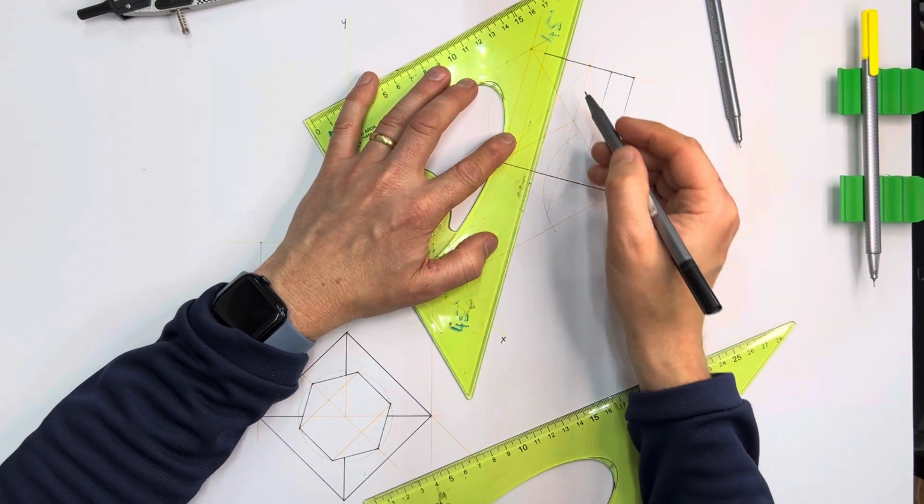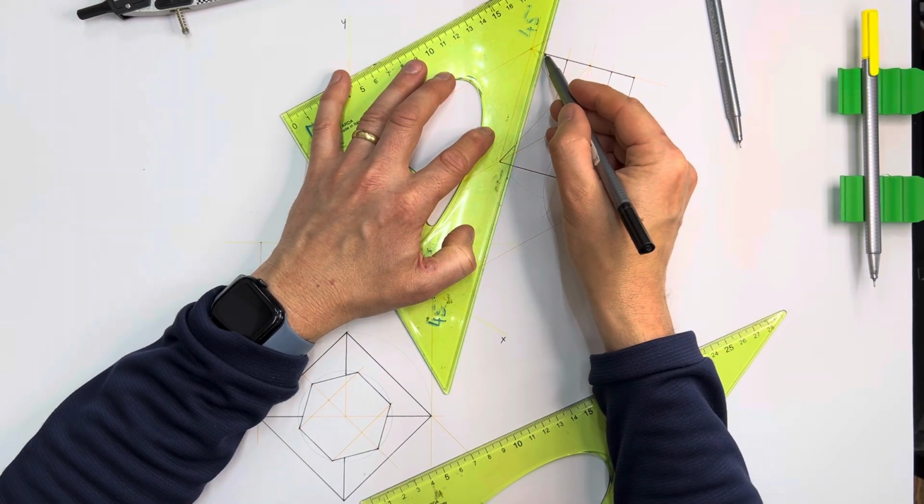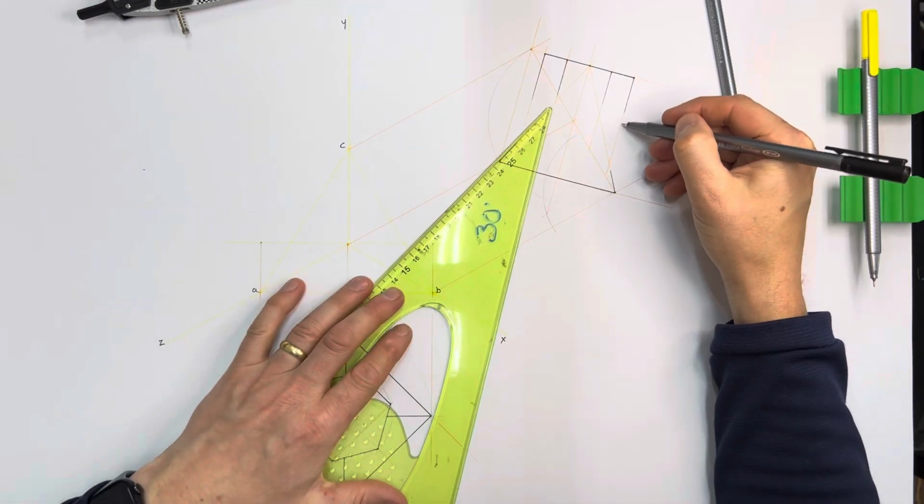Just starting those lines off so I can clearly distinguish that they are the lines of the hexagonal prism.